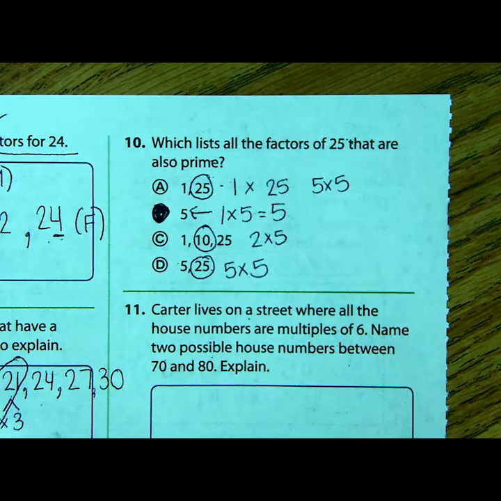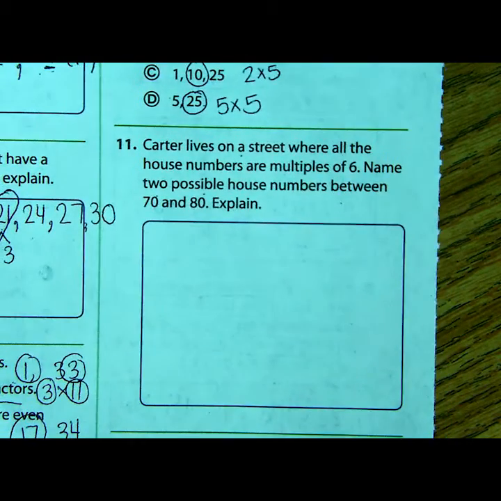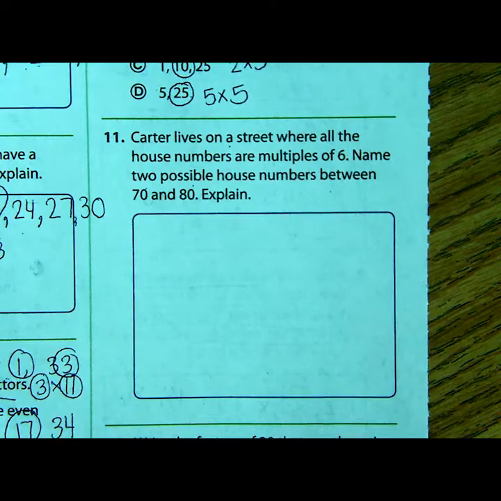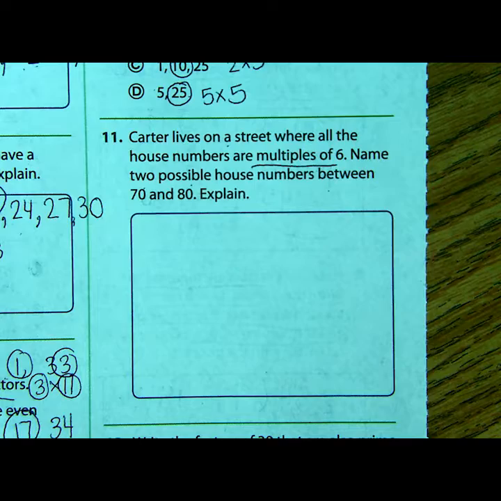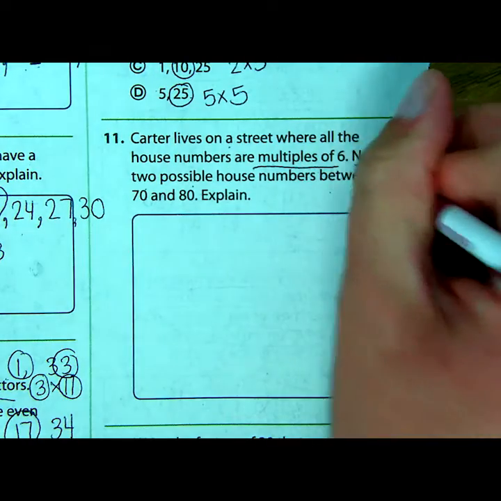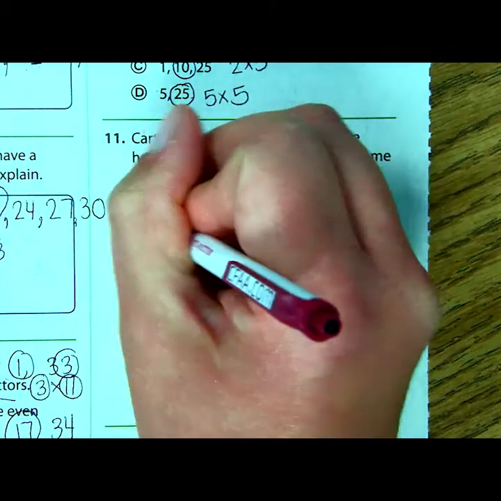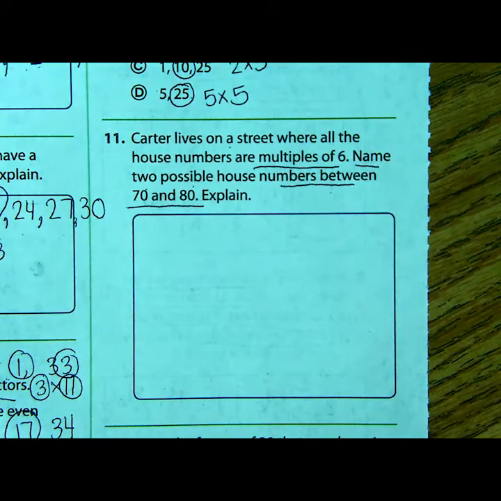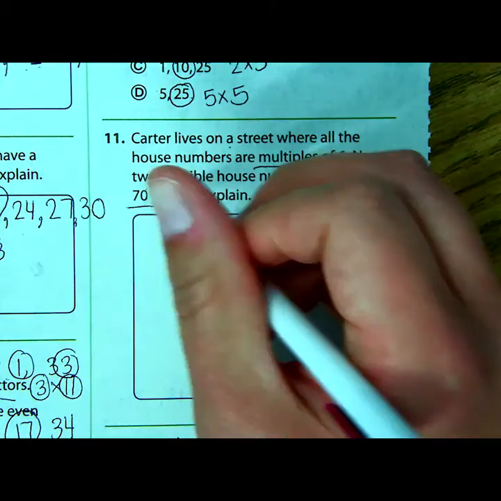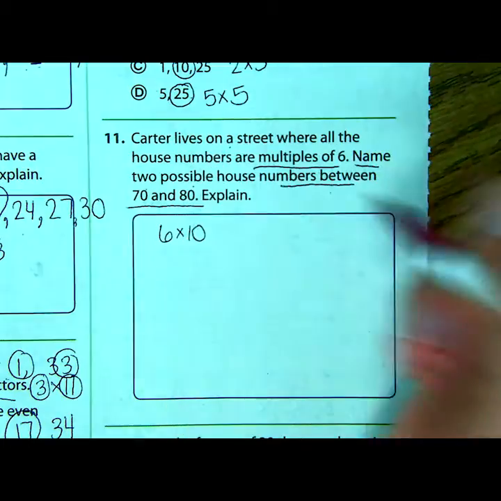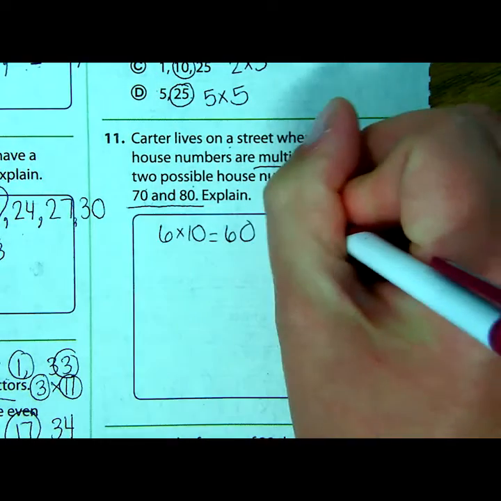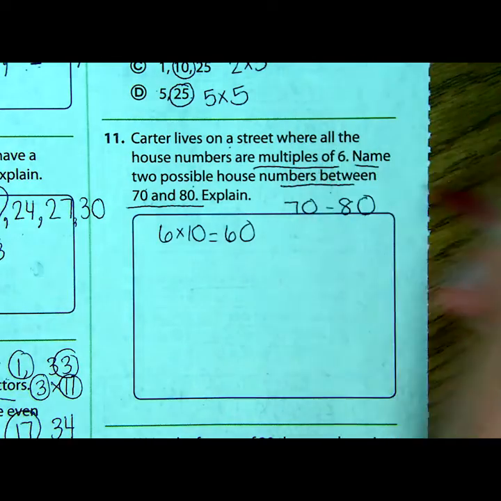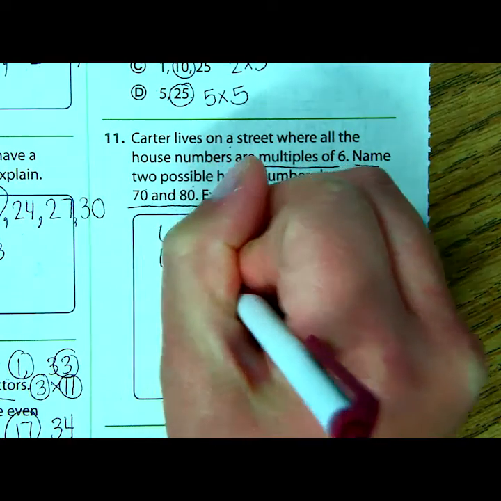Moving right along, number 11. Carter lives on a street where all the house numbers are multiples of 6. Name 2 possible house numbers between 70 and 80. Explain. So if I count by 6, I know that 6 times 10 would be 60. I'm almost there. I have to find something between 70 and 80. So 6 times 11 is 66.